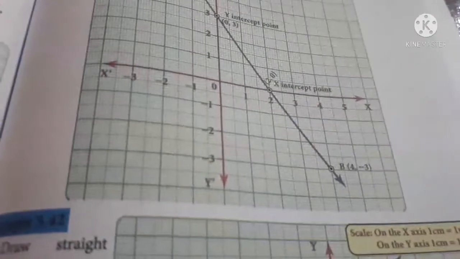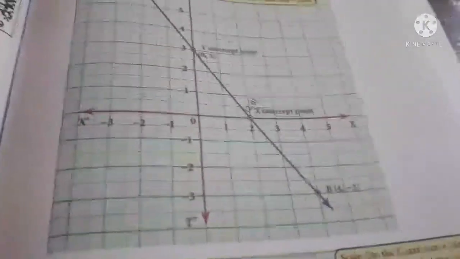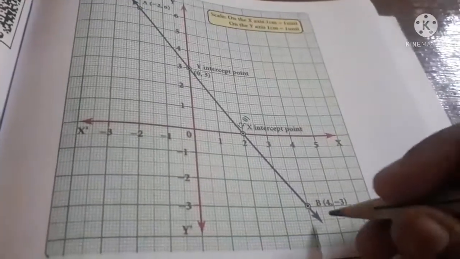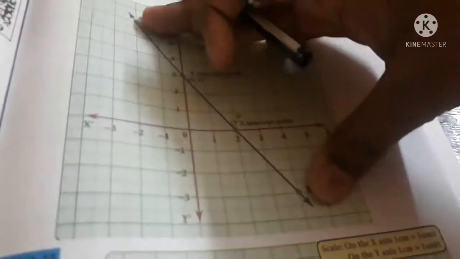After that, what you should do now is join the points A and B using a scale and extend. You have to extend the line. That is very important. Okay. From here to here, you have to keep the scale very accurately and draw. Then only you will get these points.